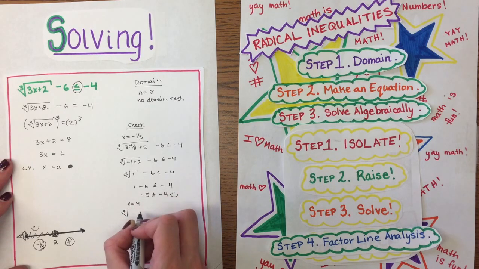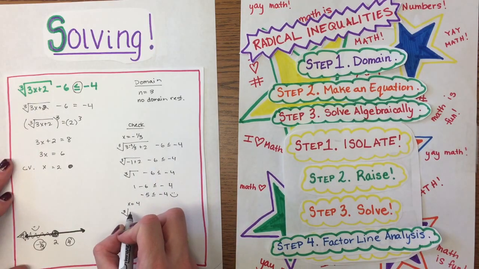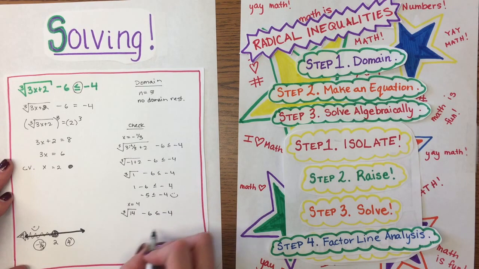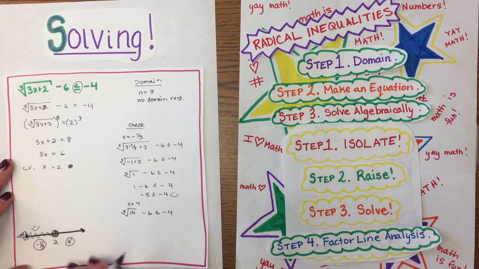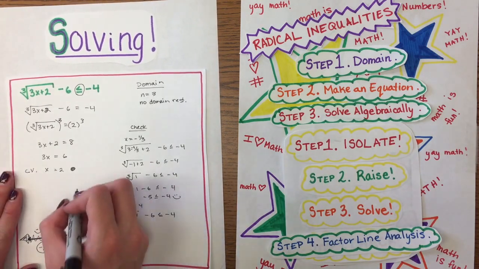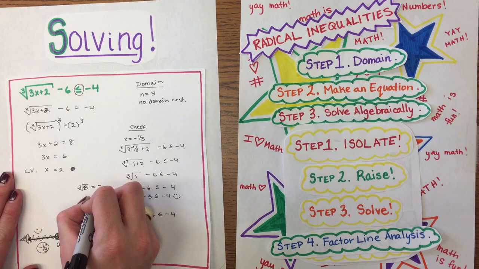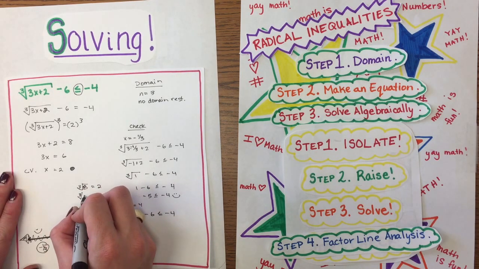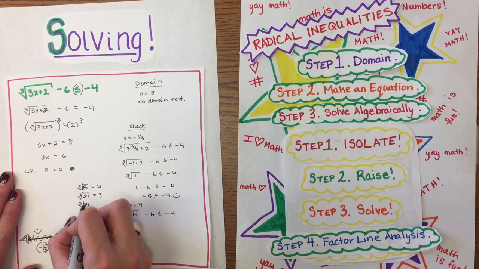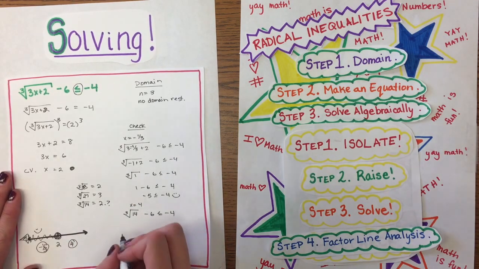So I have the cube root of, I'm going to step through this a little bit faster. 3 times 4 is 12, plus 2 is 14, minus 6 is less than or equal to negative 4. Cube root of 14. I'm not great at the cube root of 14. In fact, I'm terrible at it. I don't know what it is. I'm not a calculator. I do know that the cube root of 8 is 2, and the cube root of 27 is 3. So the cube root of 14 is 2 point something.